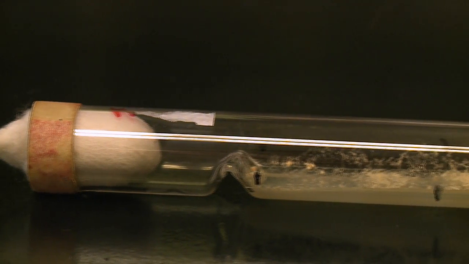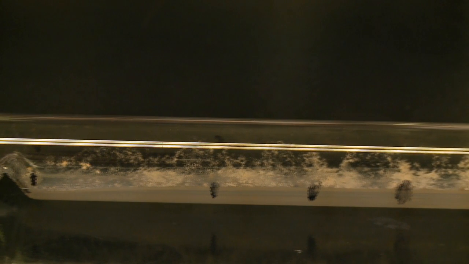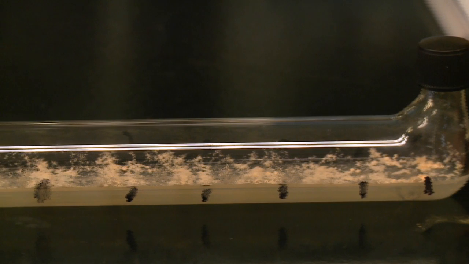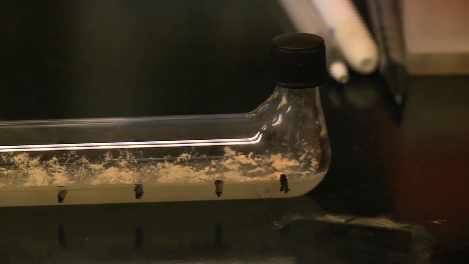And what we see here, as the organism grows down the tube, these little bands, and that's the organism reproducing. And that reproduction takes place every 24 hours.